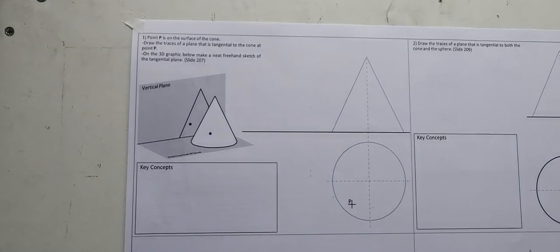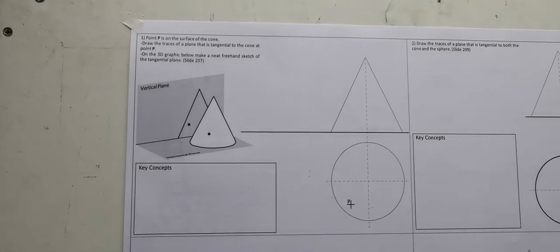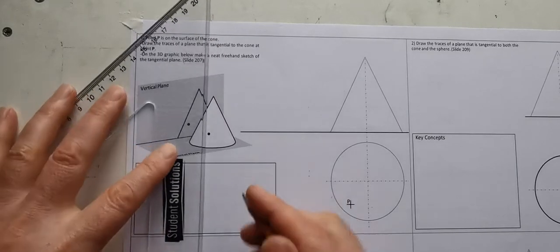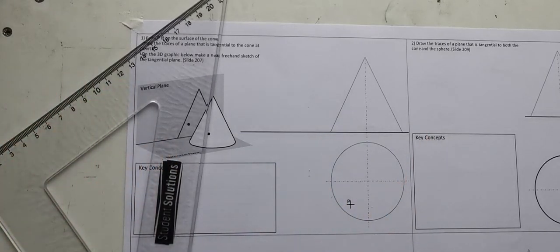Now guys, we're on page 62 here, but it's sheet 5. This is called tangent planes. Okay, so in the 3D here, you can see there you've got a 3D cone and a point of contact. But what they're looking for now is a tangent plane. And I'll just throw in a line here now.